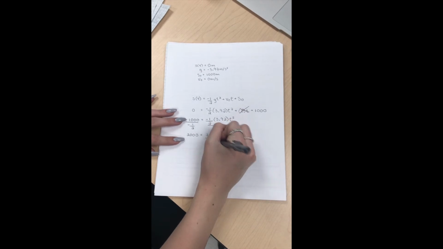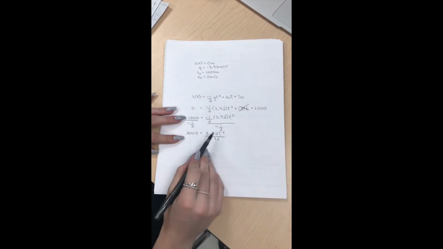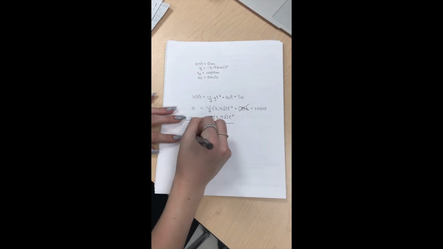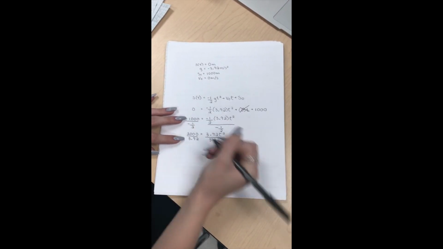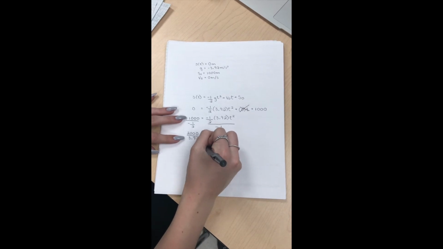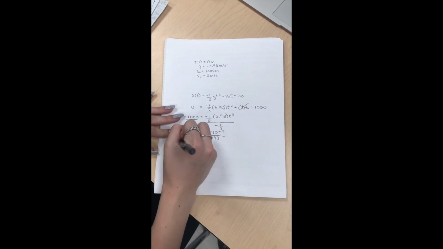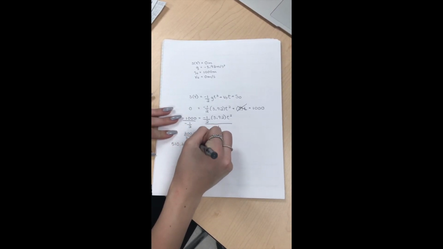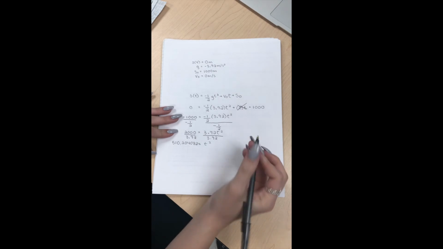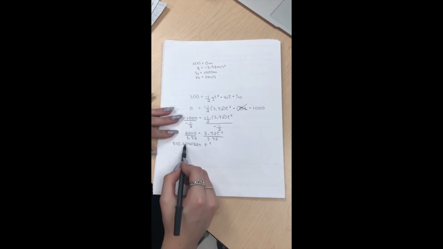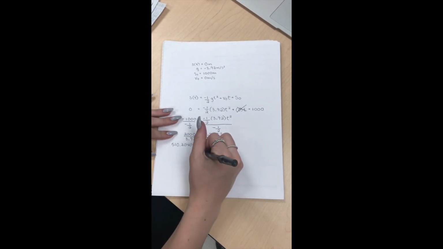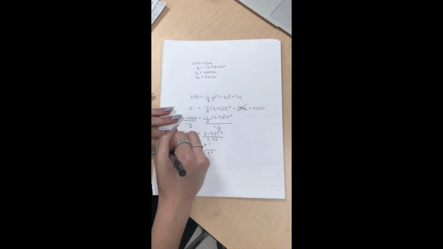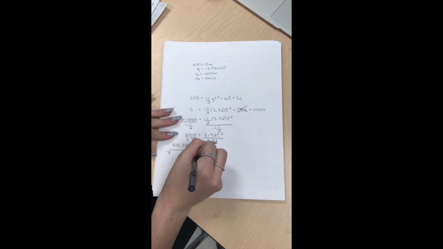At this stage, we are then ready to divide both sides by 3.92. After doing this, we find that 510.204082 is equal to t squared. Our final step is to square root both sides to ensure that t is by itself.